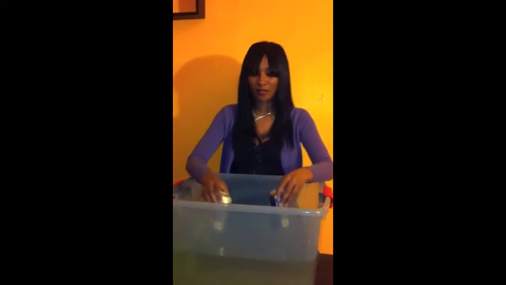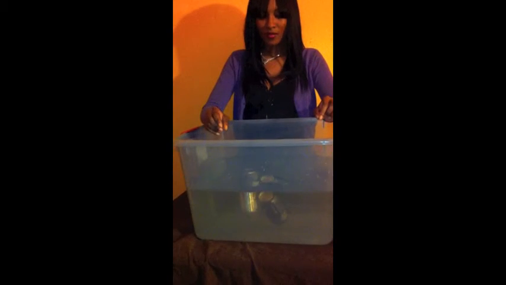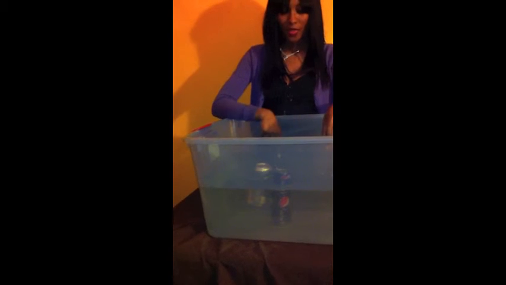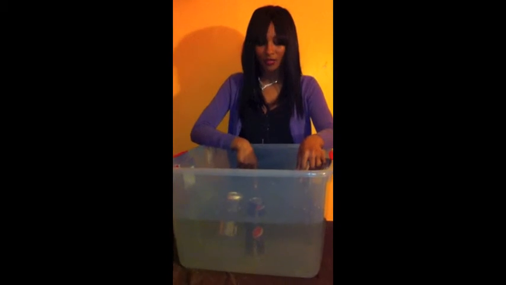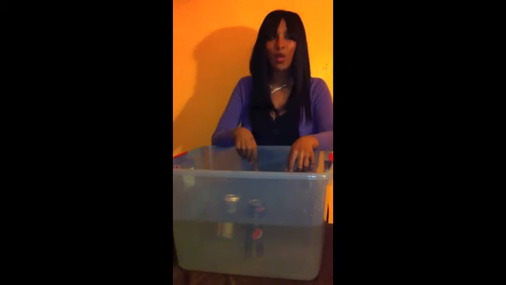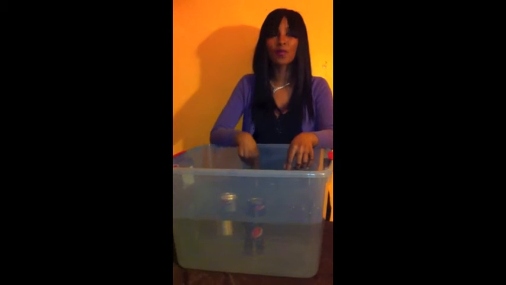I will drop both of the cans of soda into the water at the same time. As we can clearly see, the Diet Pepsi is floating and the regular Pepsi has sunk. It sunk because it has more sugar in it, which makes it more dense.